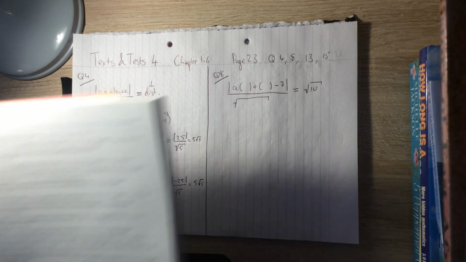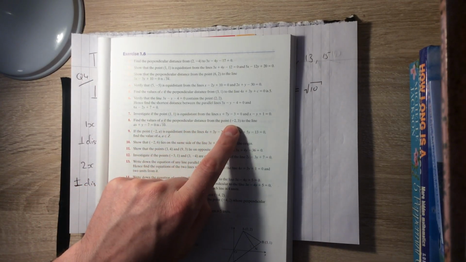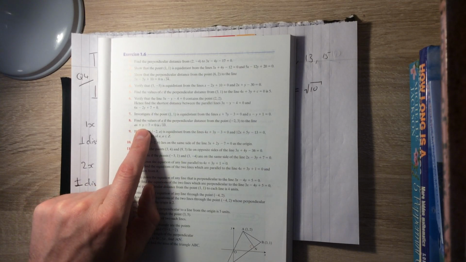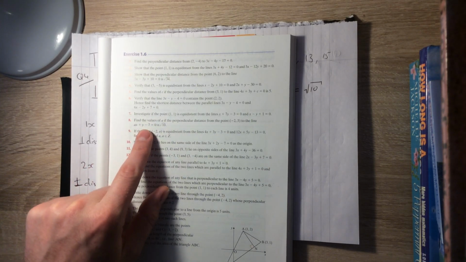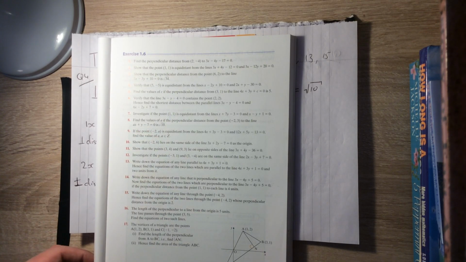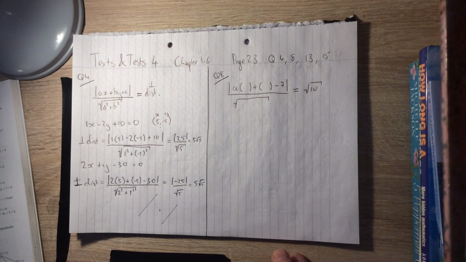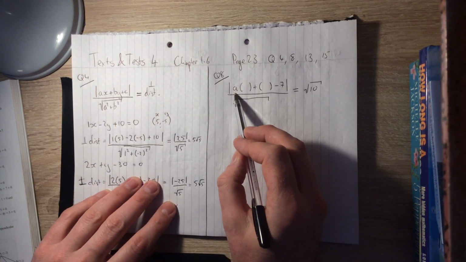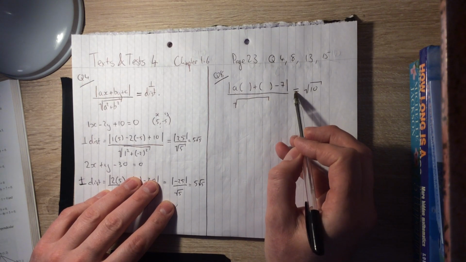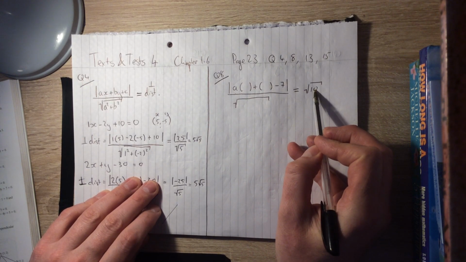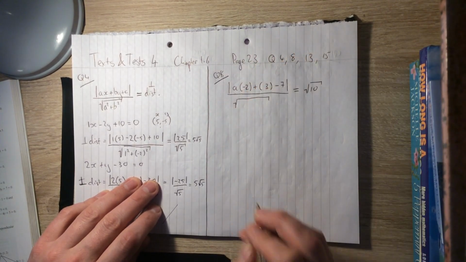Question 8. Find the values of a if the perpendicular distance from the point minus 2, 3 to the line ax plus y minus 7 equals 0 is root 10. Values because there are two lines that are that perpendicular distance from the point. Let's have a look at them. The first one, it's ax plus y minus 7 has to have a perpendicular distance of root 10 from the point minus 2, 3.